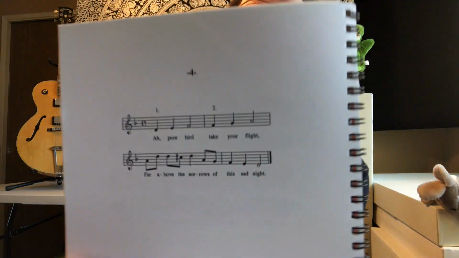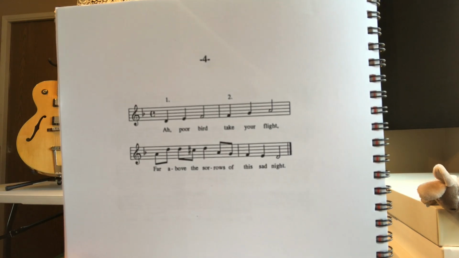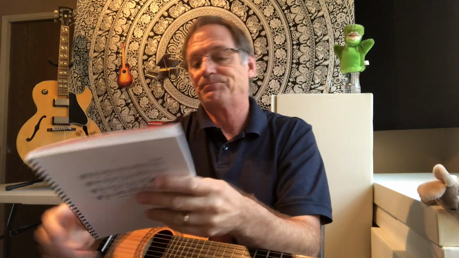Now, last week we did a round with the song called Ah, Poor Bird. But we only did it vocally, a chant. We didn't sing the melody. So I'm going to teach you the melody to Ah, Poor Bird. I got this from the Book of Canons by John Feyerabend, and it's called Ah, Poor Bird in D minor. D minor means we're ending on La.